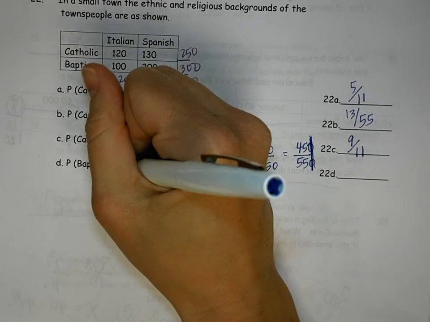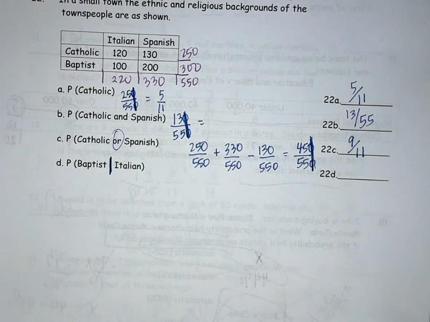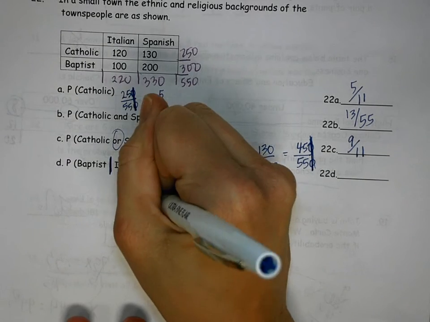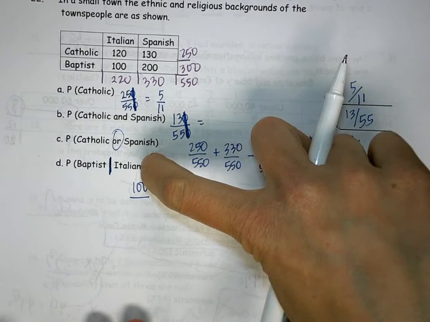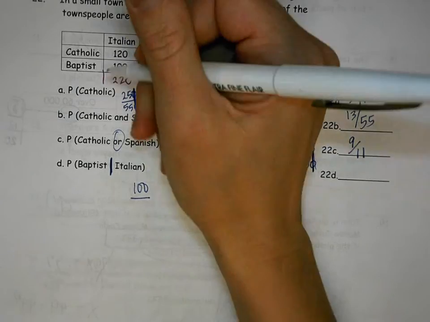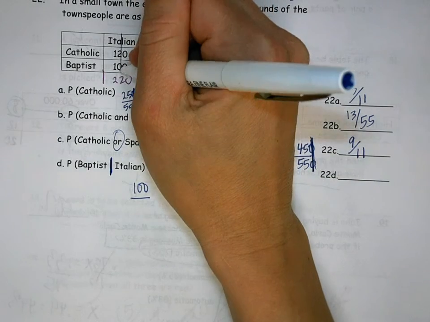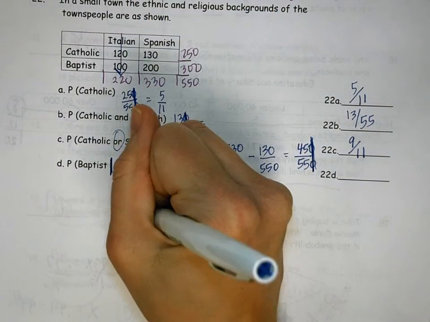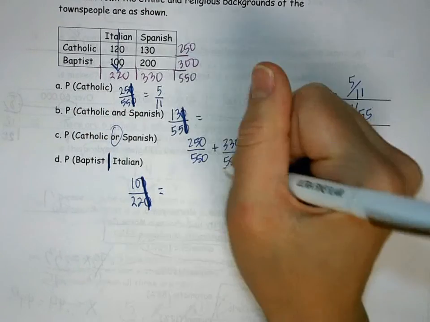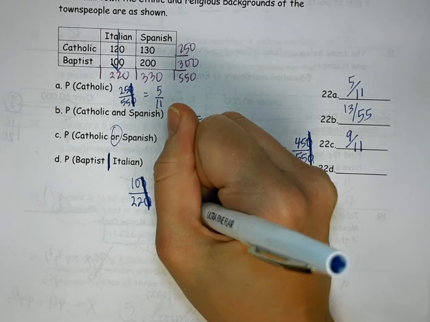Last one, D. Remember, this is the given-then problem. Baptist, given that they're Italian. So on top is always the overlapping part. So how many Baptists and Italian? 100 divided by the total of what came second. So what is the total of Italian? If you take Italian and you go down, your total Italian is 220. Then you can reduce. These zeros cancel. We can divide by 2 and we get 5 over 11.